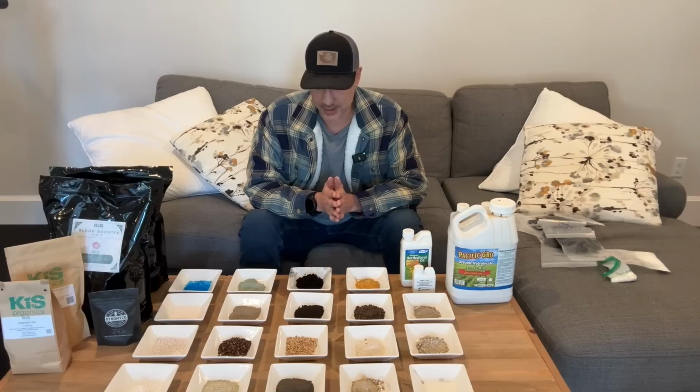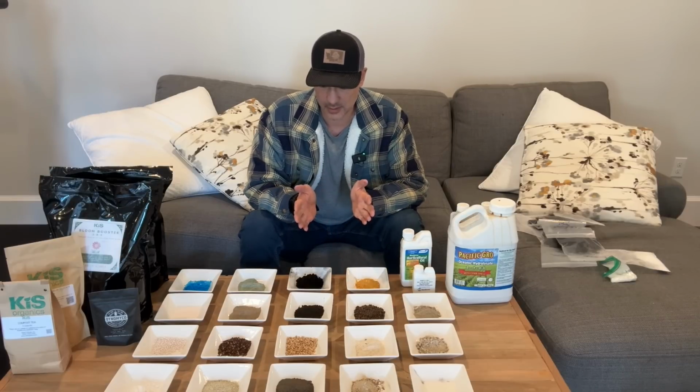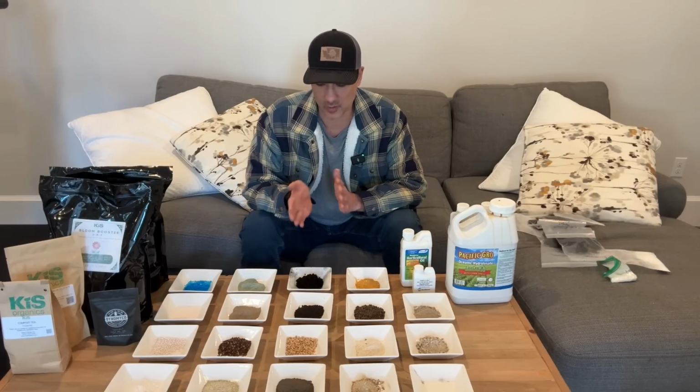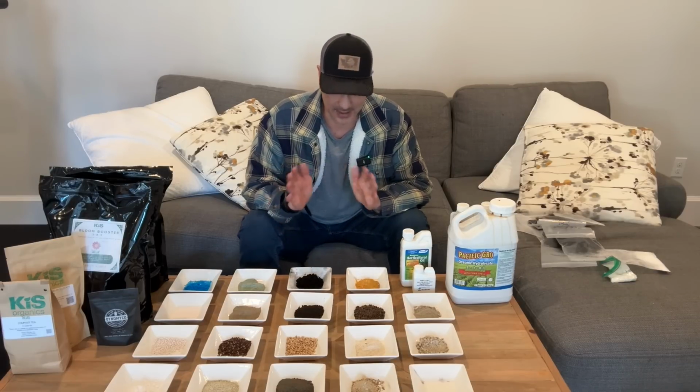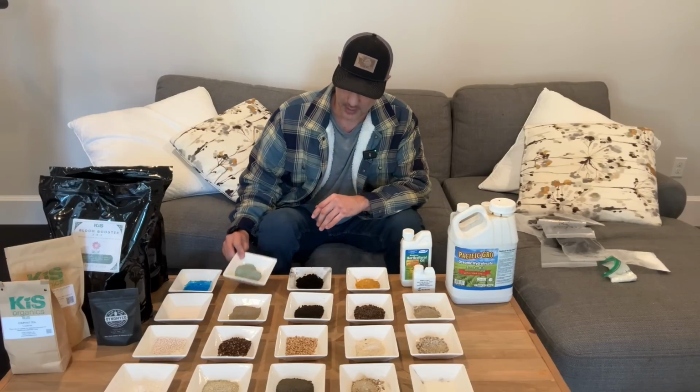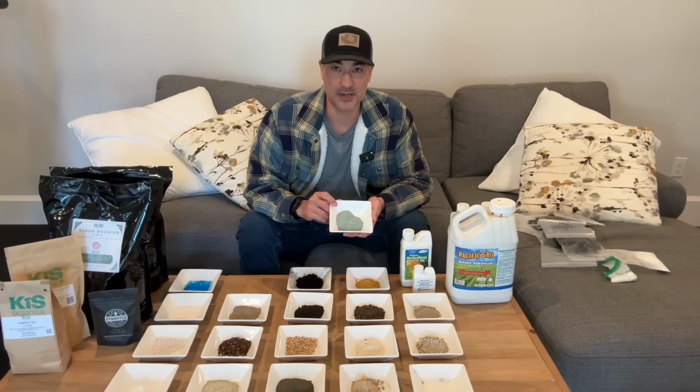Okay, moving on to mineral applications in the form of like rock dust and these other products. So first off, we have Jersey green sand.